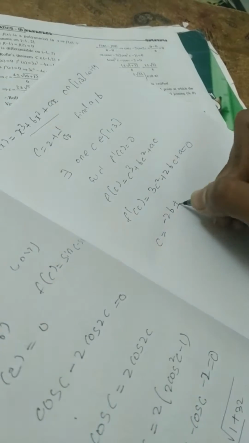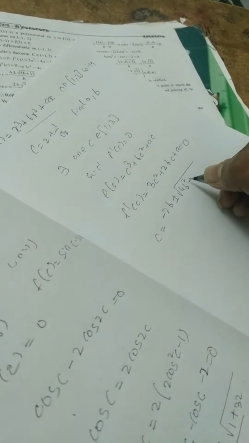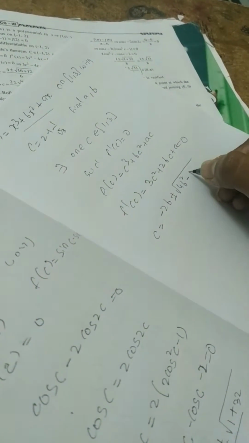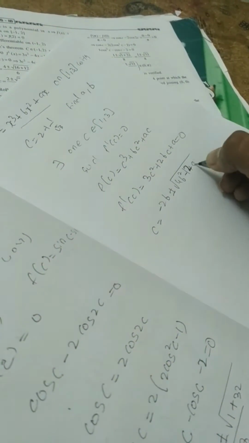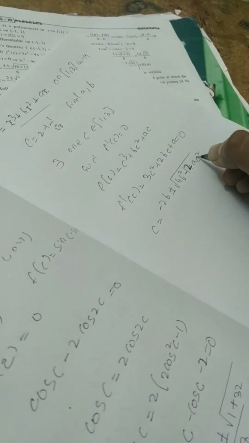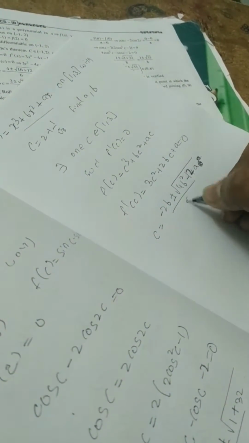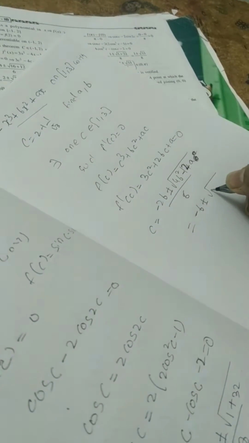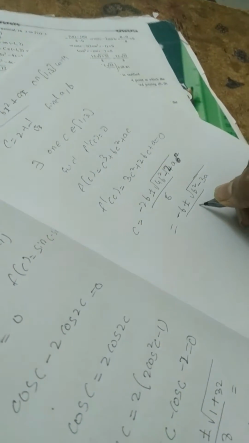c is equal to minus 2b plus or minus under root of 4b square minus 12a, divided by 6, which is equal to minus b by 3 plus or minus under root of b square minus 3a by 3.